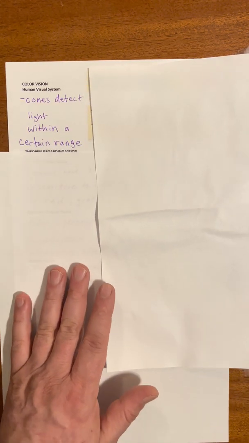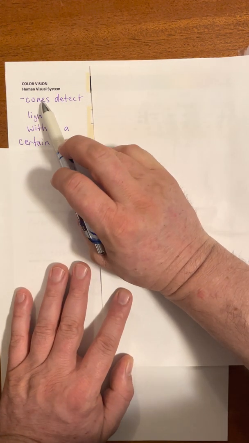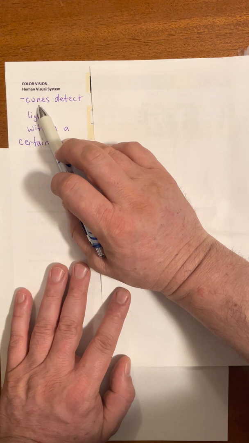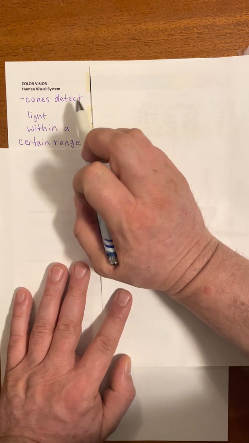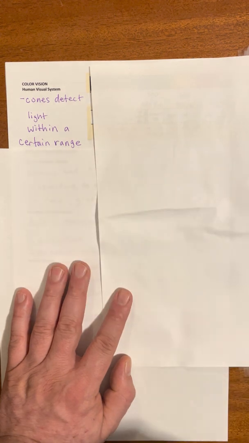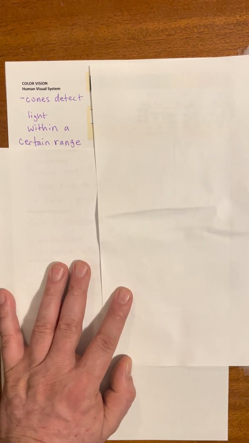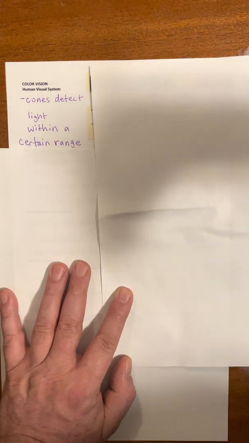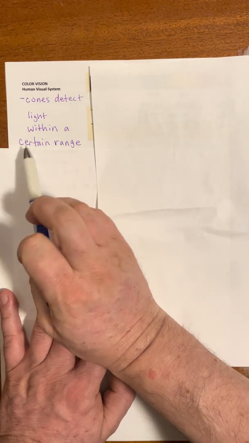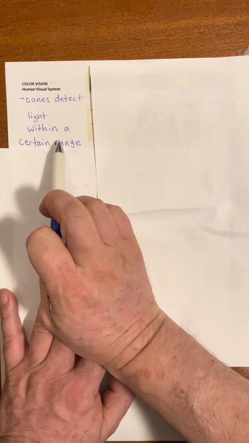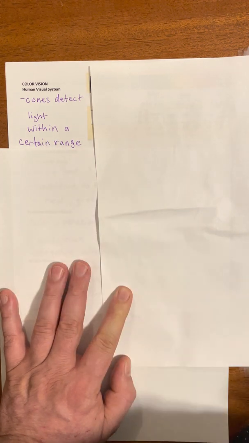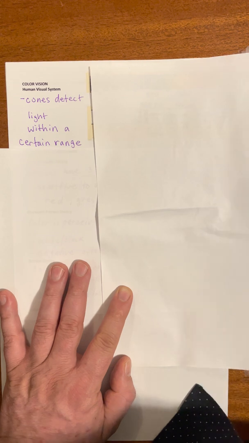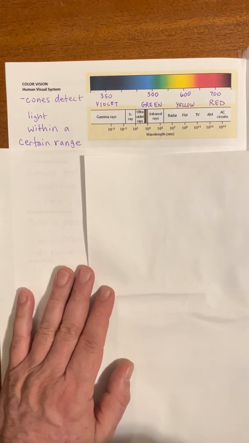So let's think about what we're doing when we do see in color. Our cones, right, that receptor that picks up the detailed information, is detecting light within a certain range. Right, so what we're saying is we're detecting light that is detectable to us. And it's detectable to us because it's occurring in a way that we are sensitive to it. So let's look at what light in general looks like. Right, here's a table that kind of expresses it.